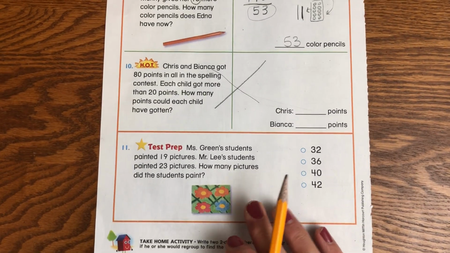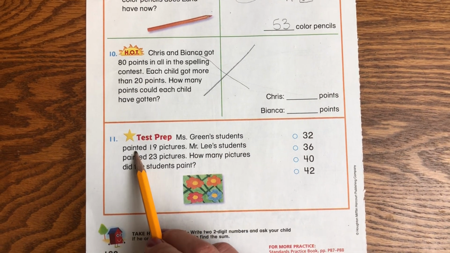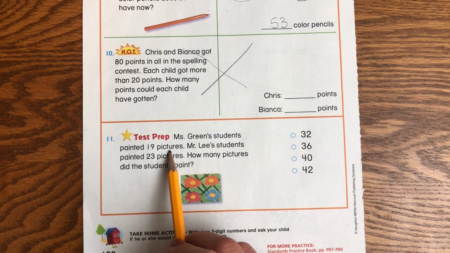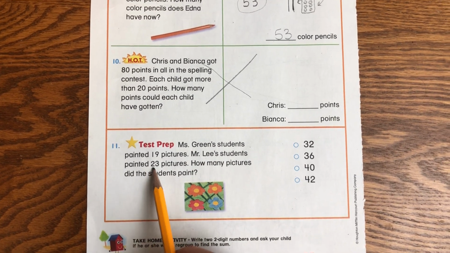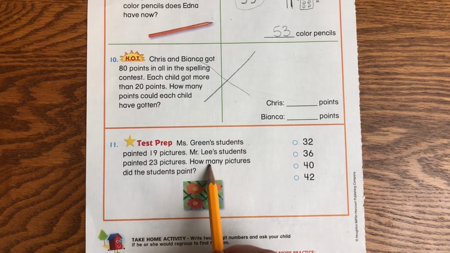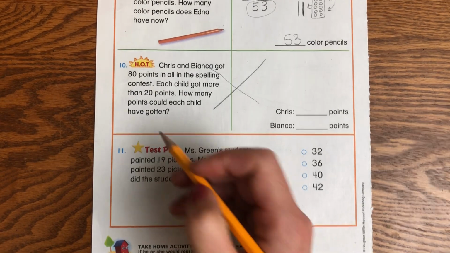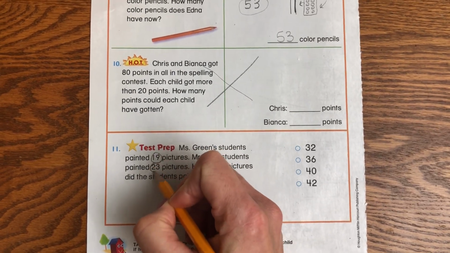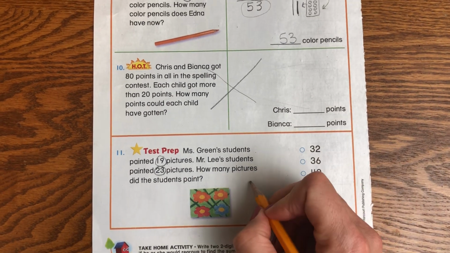Let's move down to test prep. Miss Green's students painted 19 pictures. Mr. Lee's students painted 23 pictures. How many pictures did the students paint? It looks like another addition sentence. Let's circle our important information. Let's write it in column form.